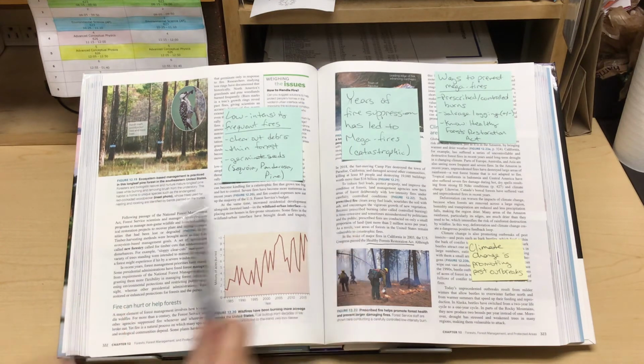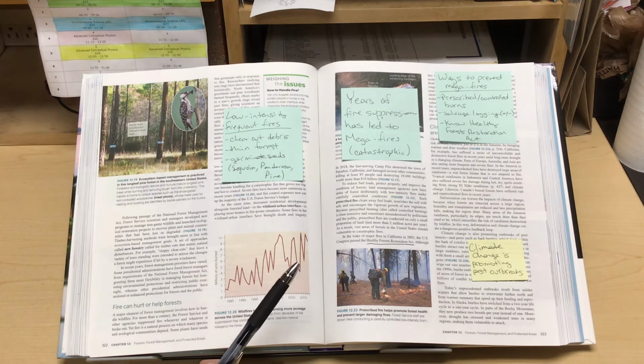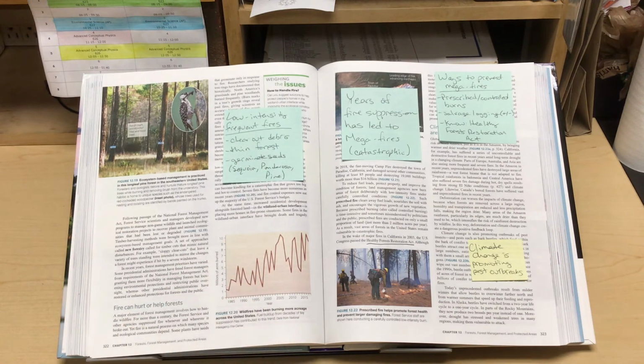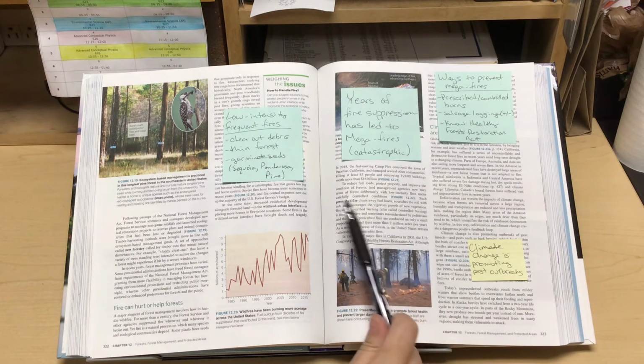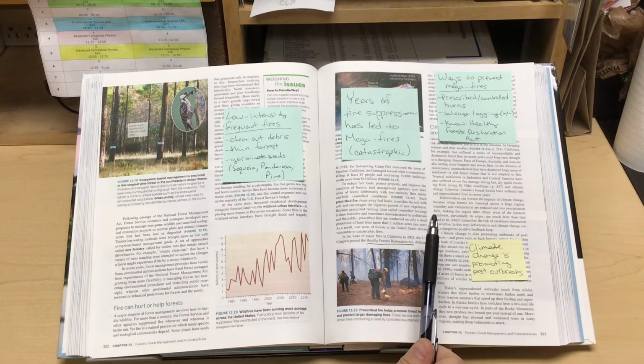So years of fire suppression has actually led to catastrophic mega fires because this isn't happening. They're not clearing out the debris. They're not thinning the forest. And so the fuel for the fires is just building and building and building. And so the fires, when they finally do erupt, are huge. They're called mega fires. So we can do some things to prevent mega fires. We can have what's called a prescribed fire or a controlled burn.